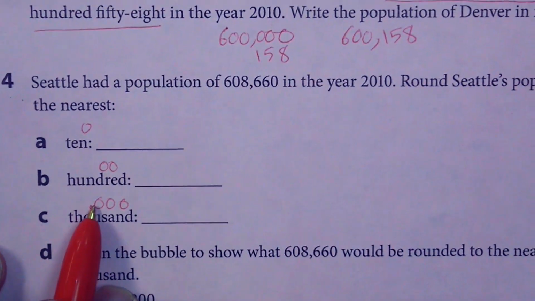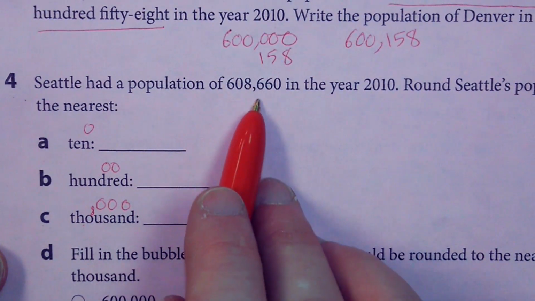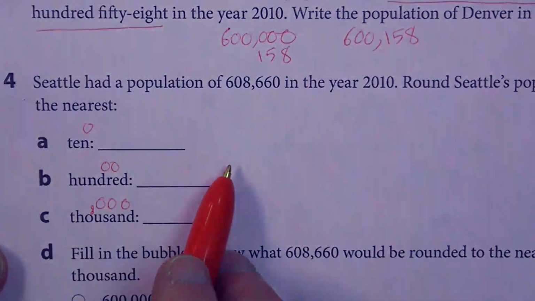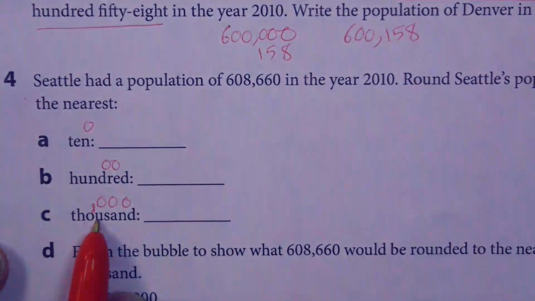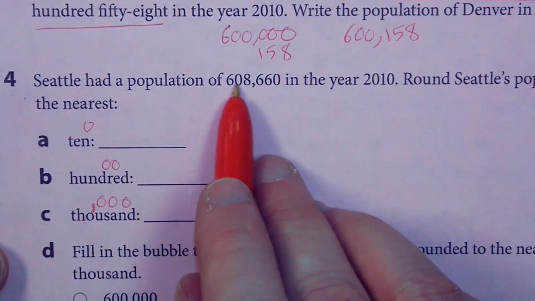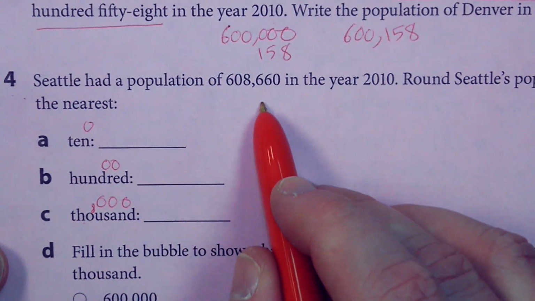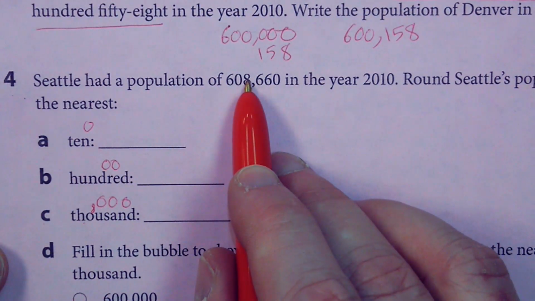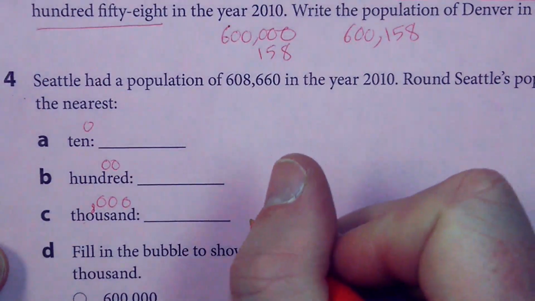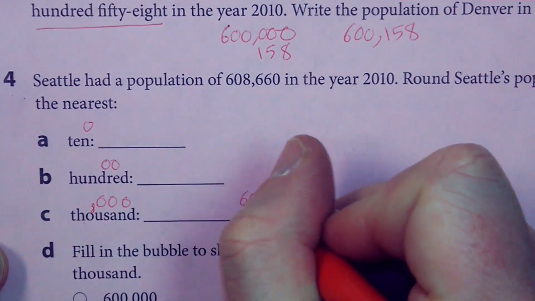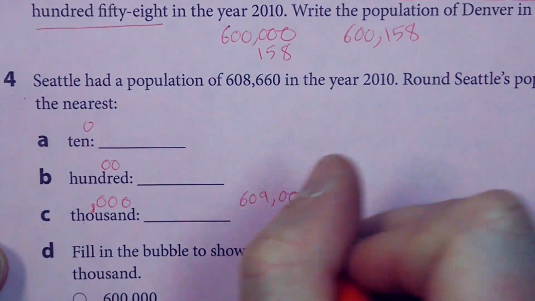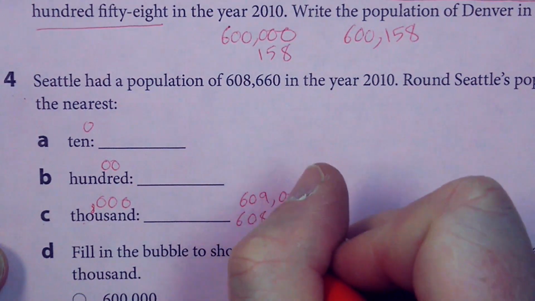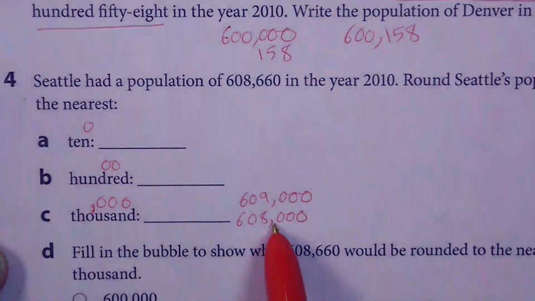Okay? So I have 608,660. Well, why don't we start with the thousands? It's either going to be 608,000 if I round down, right? Or I'm going to round up to 609,000. Okay? So those are my options, and I'll write them down. If it rounds up, it's 609,000. If it rounds down, it's 608,000. How do I know what it is?